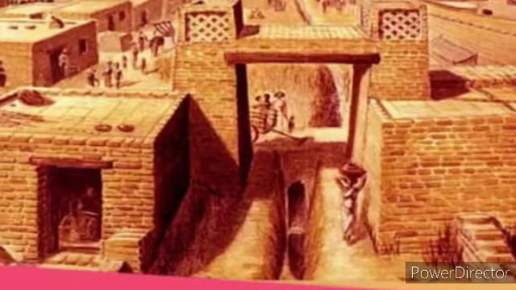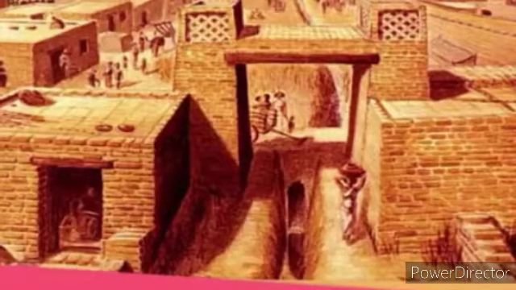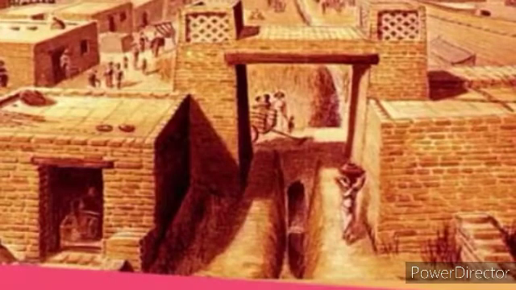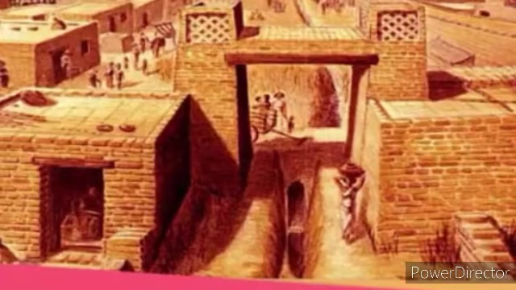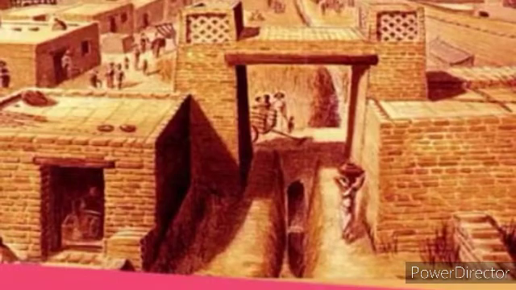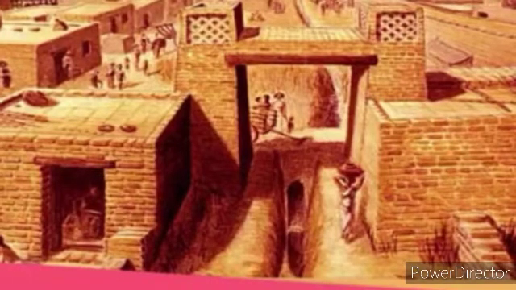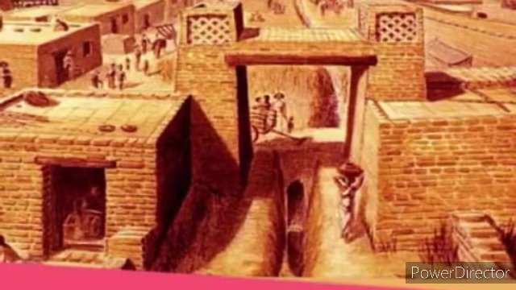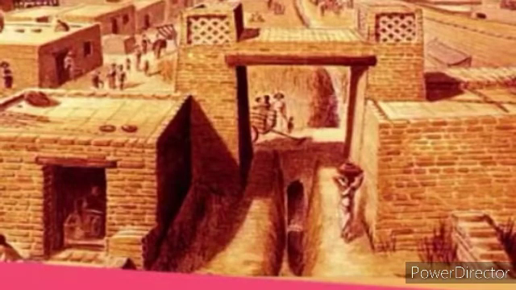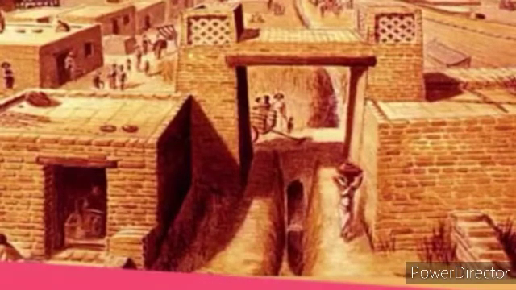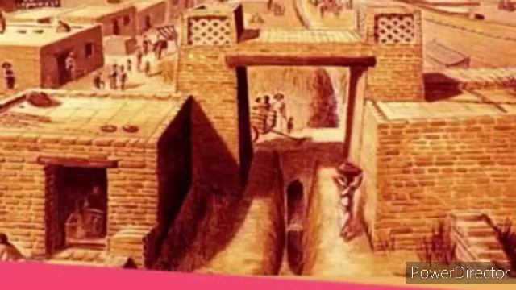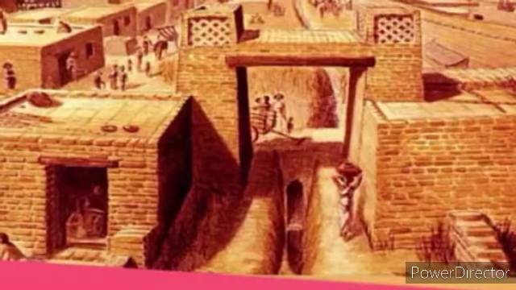The change from village or rural life to city or urban life is called urbanization. India witnessed urbanization around 2500 BCE with the growth of the Indus Valley civilization. People started learning settled life, which resulted in the production of surplus crops and in the emergence of activities other than farming.